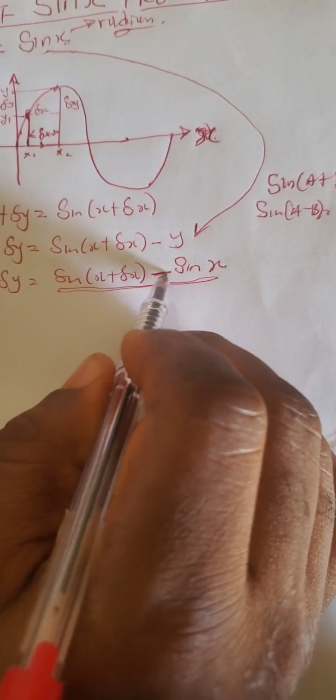Sine A plus B is given as sine A cos B plus cos A sine B. And then sine A minus B is given as sine A cos B minus cos A sine B.